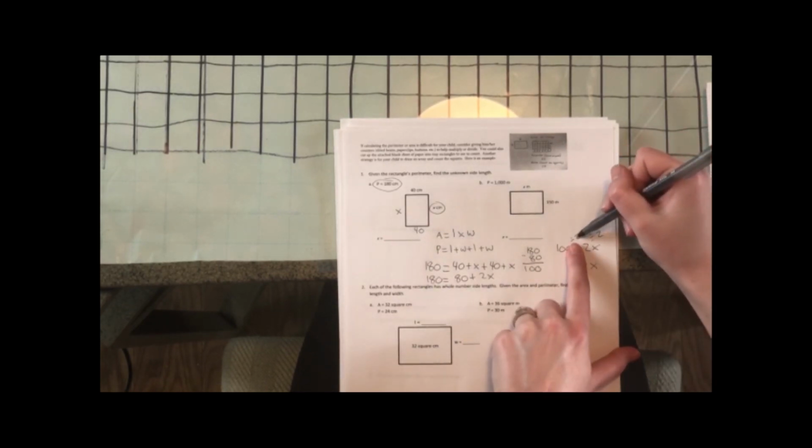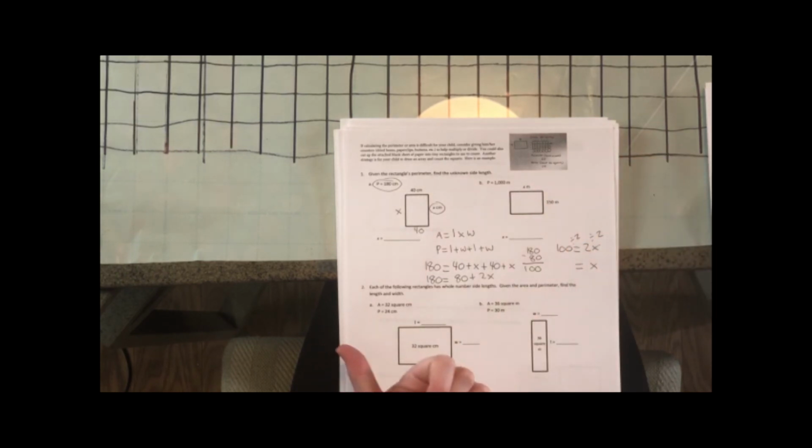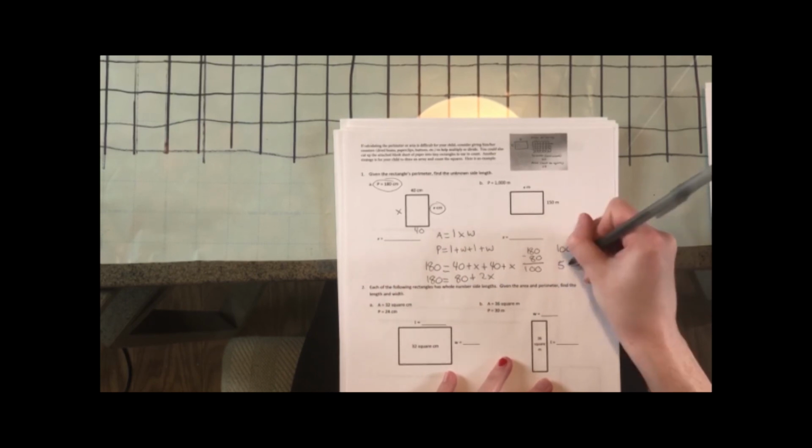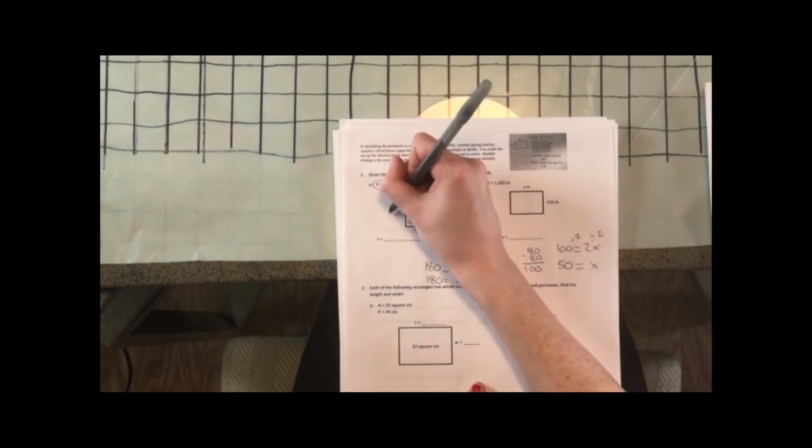How many 2's go into 100? An easier way to think about this is how many 2's go into 10. 2, 4, 6, 8, 10. 5 times. And then I add my 0 back in. So 50. Okay, let's see if that works. Let's check our work. If this equals 50 and this equals 50, do I actually get a perimeter of 180?